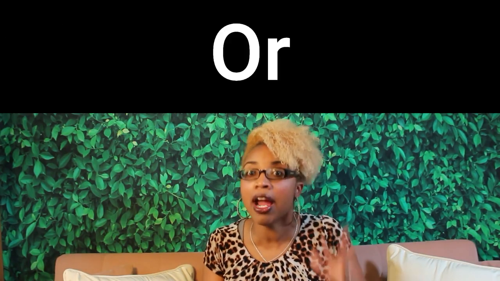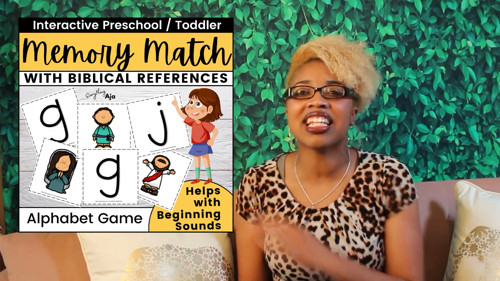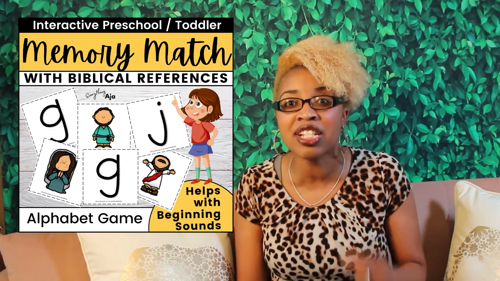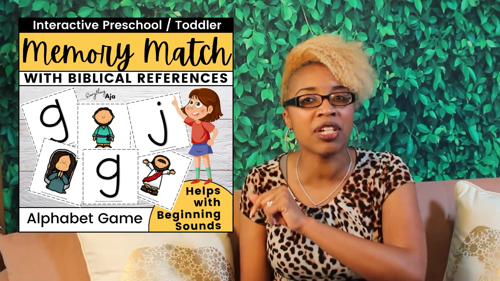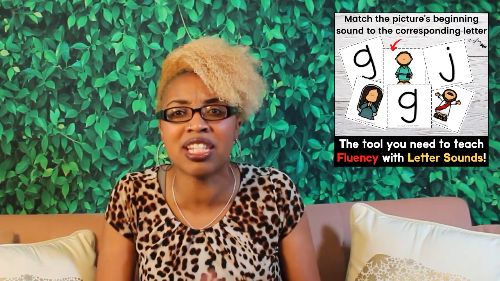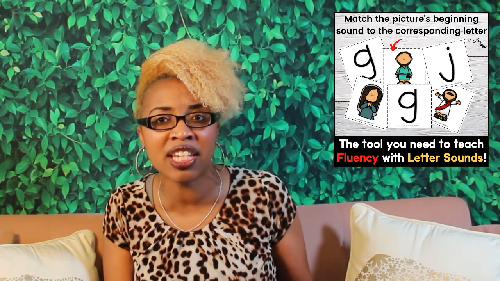Next, we have a Christian letter recognition game or alphabet memory game. This classic memory game features letters paired with Christian themed images. It's a fun way for children to simply just practice their letter recognition skills while also deepening their relationship to their faith and knowledge of Bible stories.